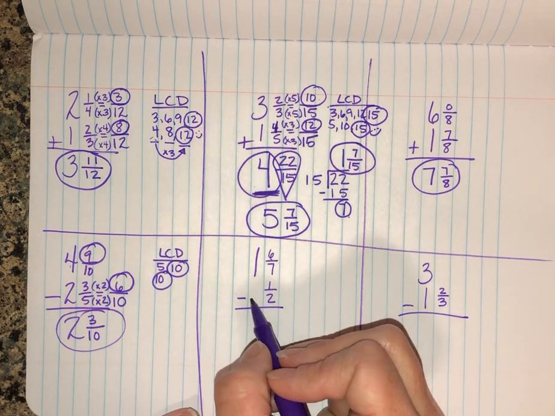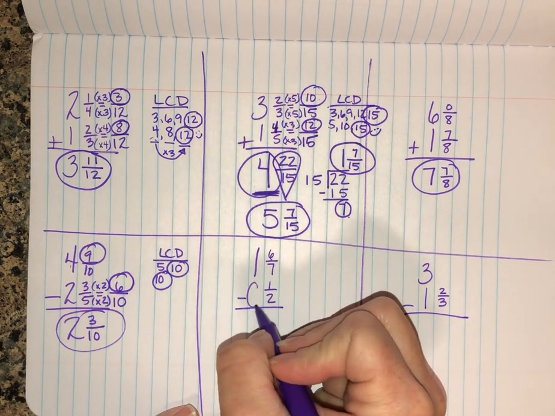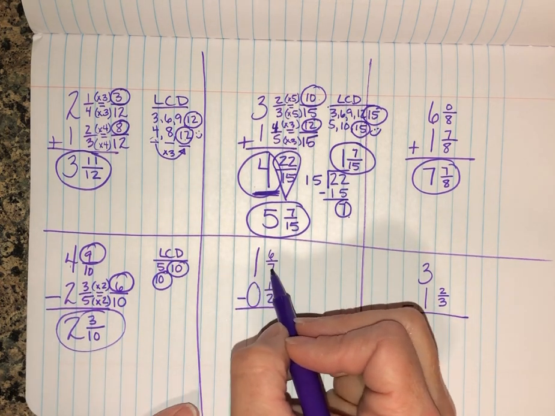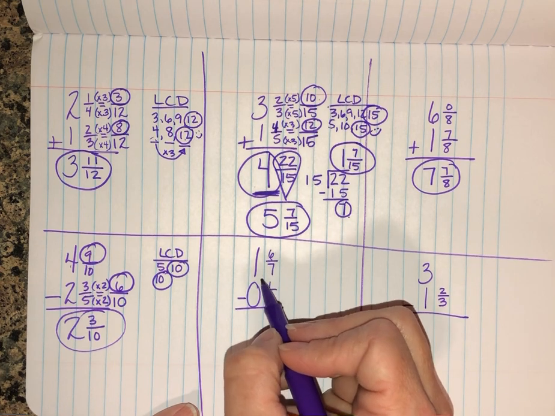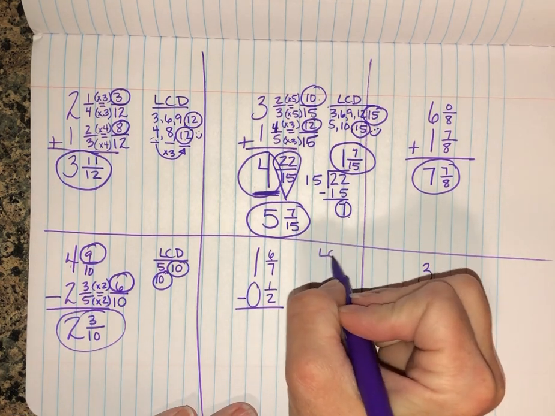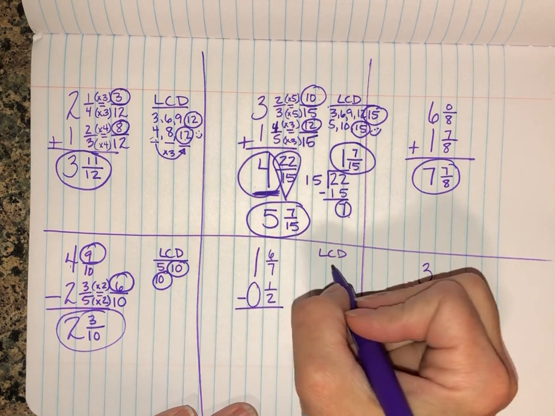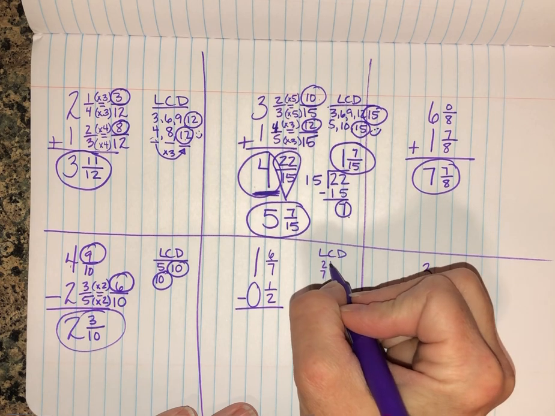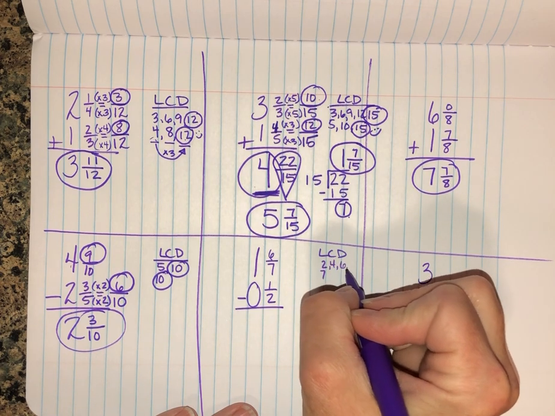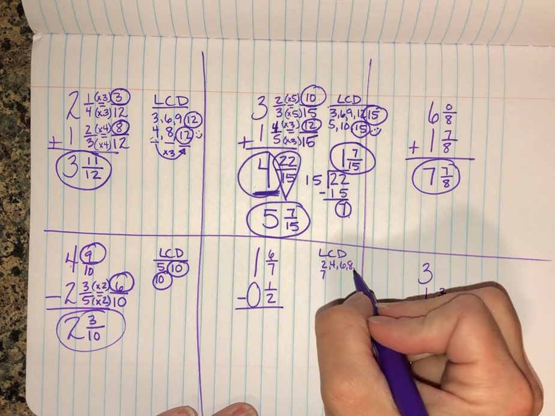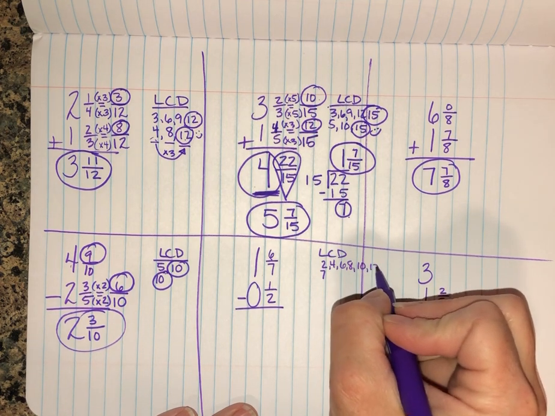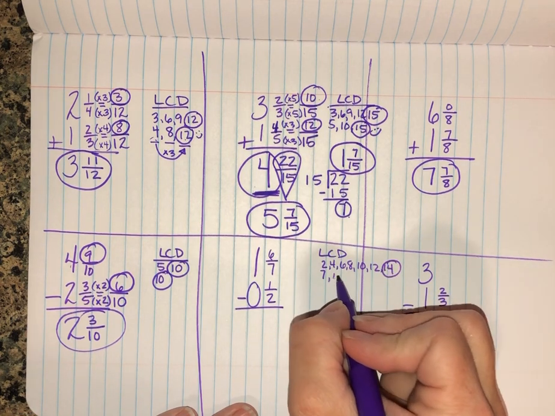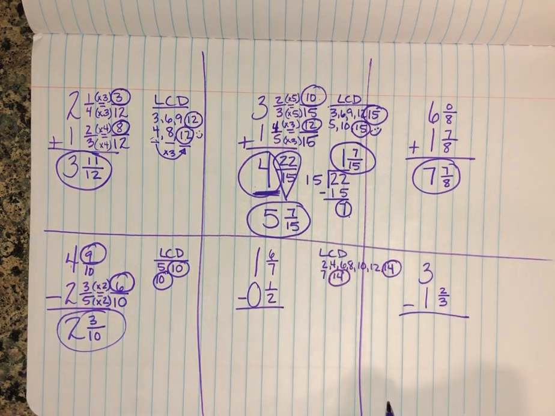On this one here, there's not a whole number here. Pretend there's just a 0 there. It doesn't matter. As long as you've got this whole number and fraction, the mixed number at the top, it really doesn't matter whatsoever. So my LCD is going to be for 2 and 7. This one's going to take a hot second. 2, 4, 6, 8, 10, 12, finally 14. I know 7 times 2 is 14, so that's when I stop.